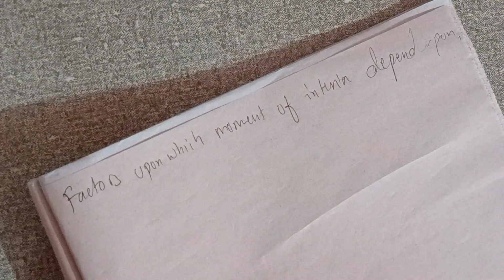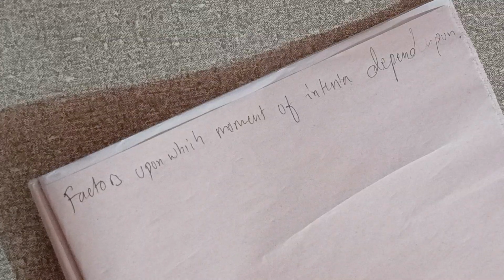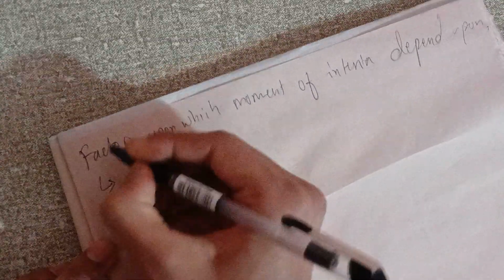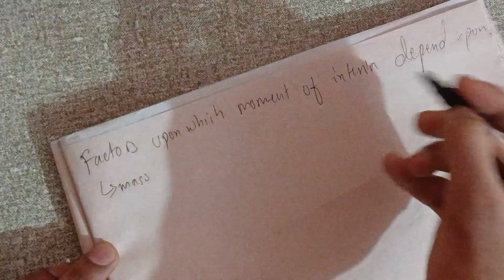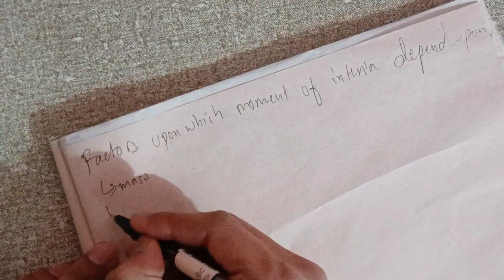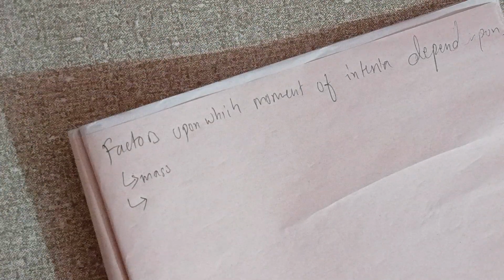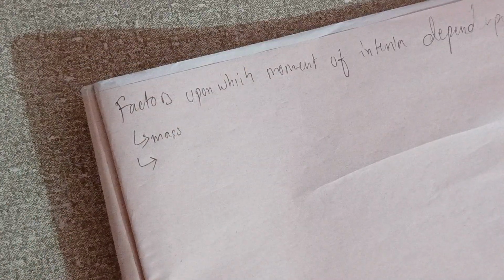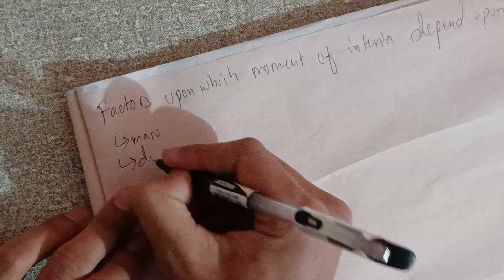You must know this. This is a very important short question in your NEB board exam. The first factor is mass, obviously, because it is mr squared. The second factor, you can basically write the radius, but that is not so good, so you can write distribution of mass.